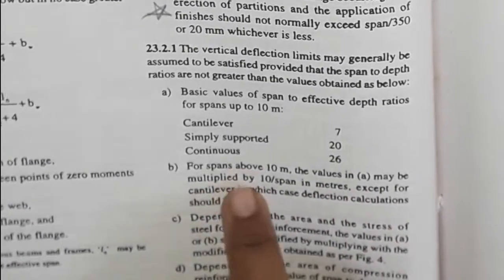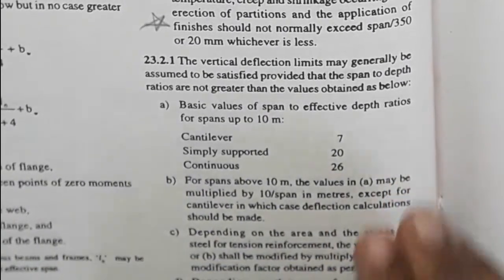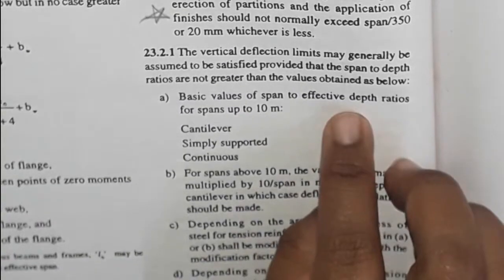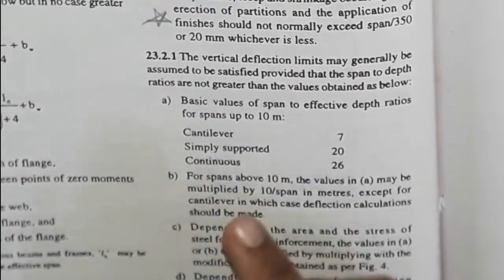So this is the clause I have to follow for beams exceeding 10 meters. For spans up to 10 meters I can directly consider the values from clause 23.2.1 A. For beyond 10 meters I have to follow clause B.